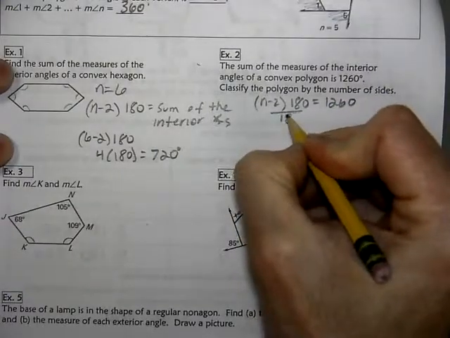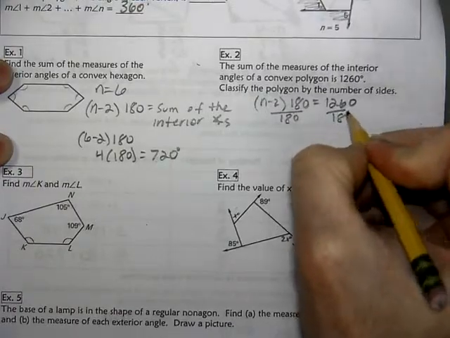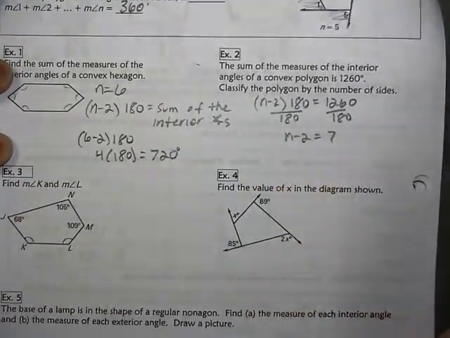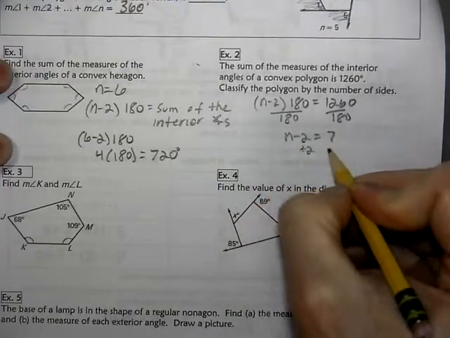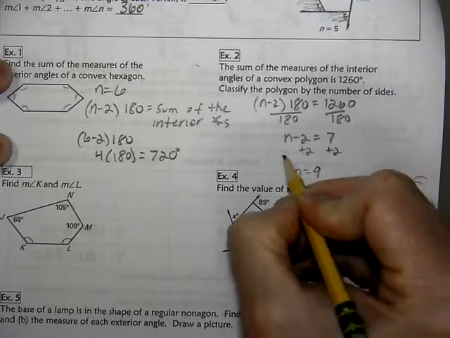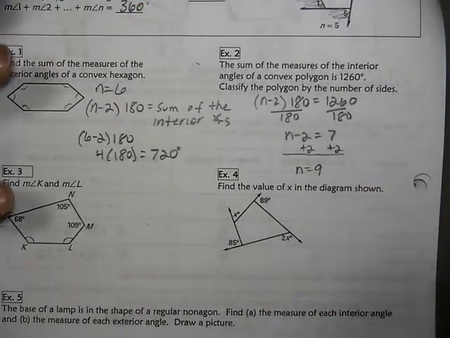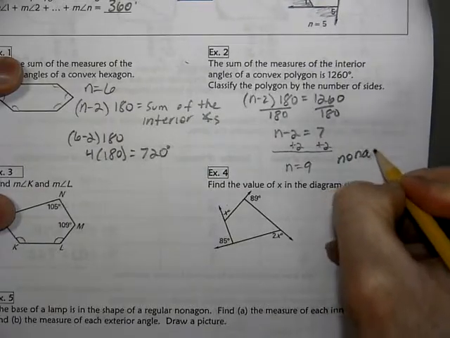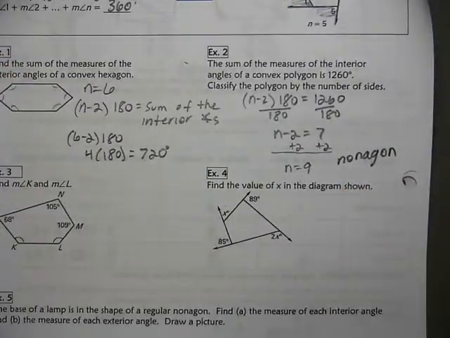We're going to divide by 180, and that gives us 7. We're going to add 2, which gives us 9. So this is going to be a 9-sided shape. A 9-sided polygon is called a nonagon.